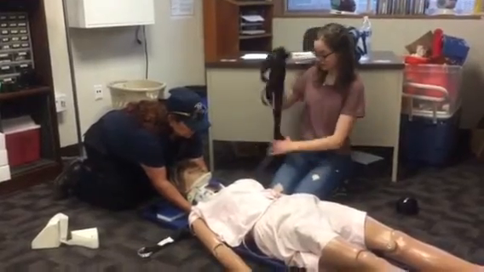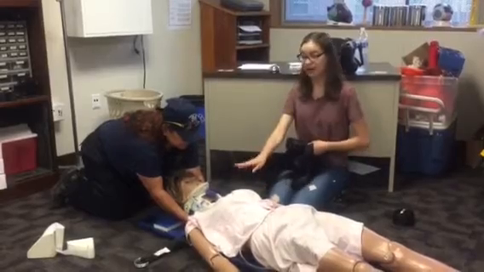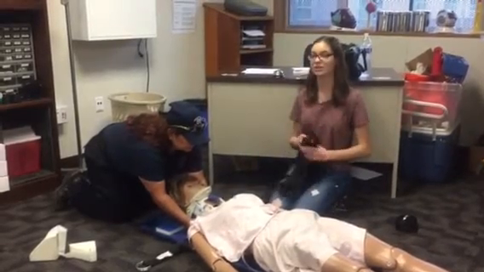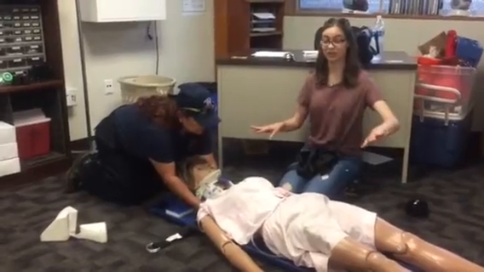So we're going to start by strapping them onto the board. We have this strap underneath them already. We already have their C-collar on, so we're just going to strap with the abdomen first, then we go to the head, and then we finish with the legs.